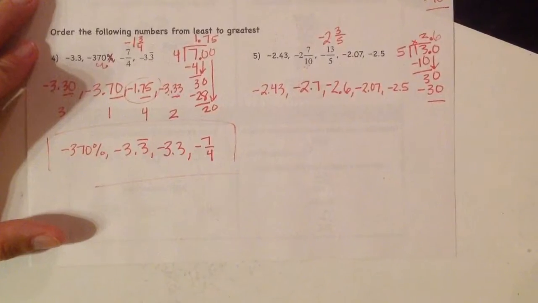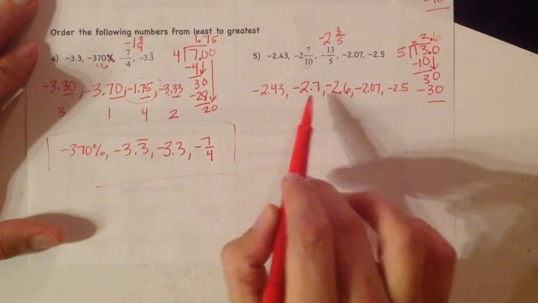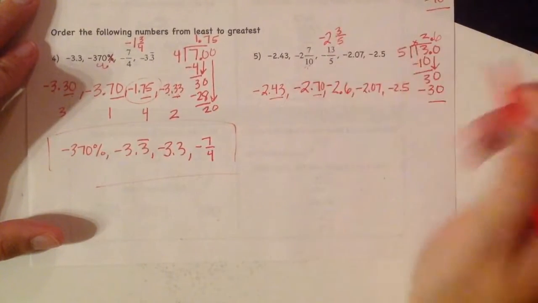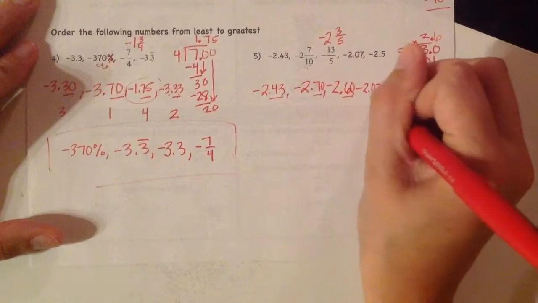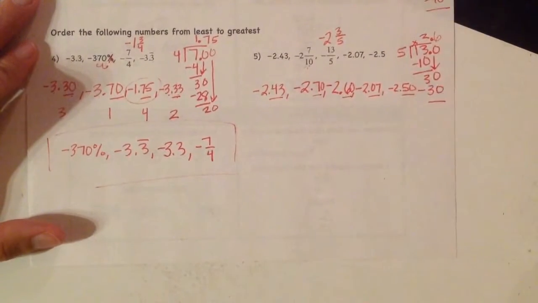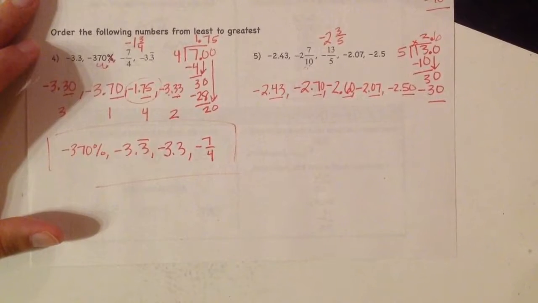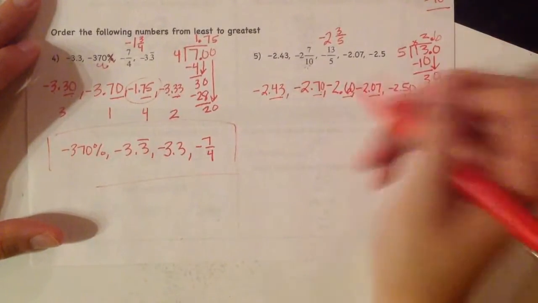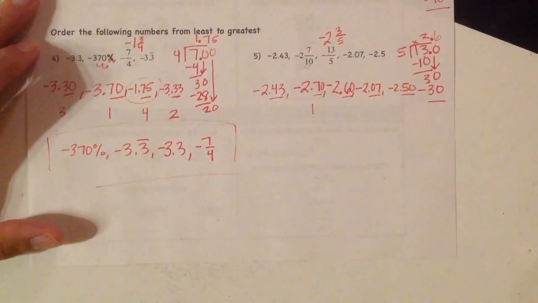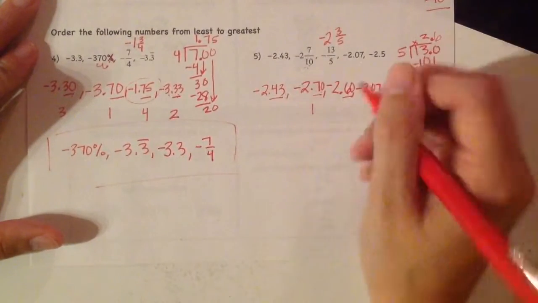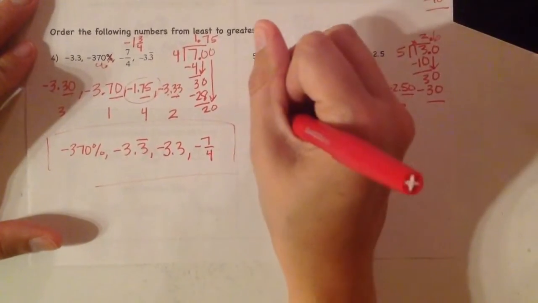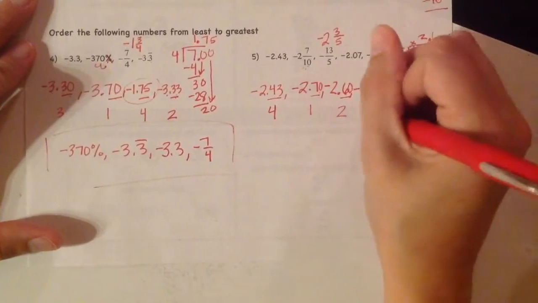So again, I want to make sure they all have the same number of digits after the decimal point. So we've got 2, we've got 1 here, so I'm going to add a 0. We've got 1 here, I'm going to add a 0. We've got 2, I've got 1, so I'm going to add a 0. So a bigger negative is a smaller number. So we've got 43, 70, 60, 7, and 50. So our biggest negative here, our smallest one, is the 70. After 70 would be 60. After 60 would be 50. After 50 would be 43. And after 43 would be 7.